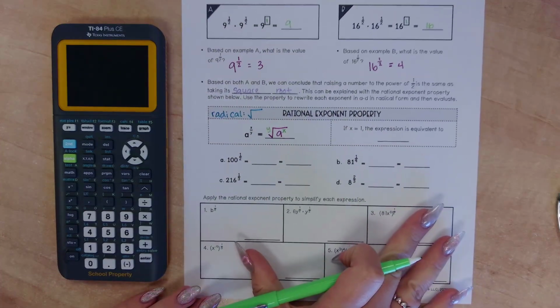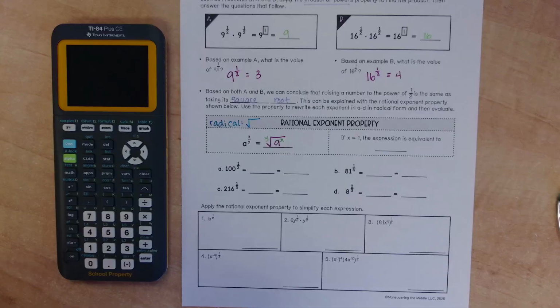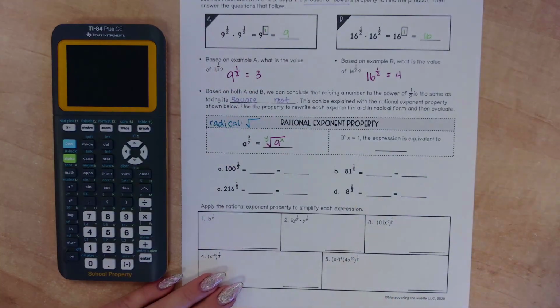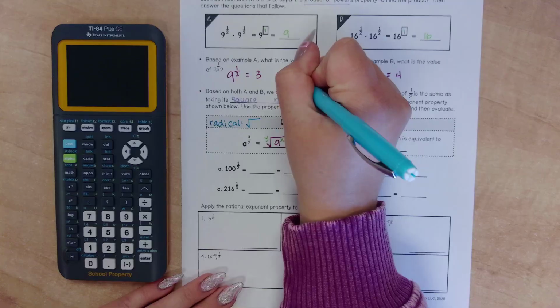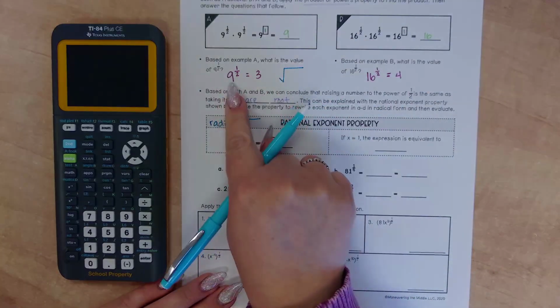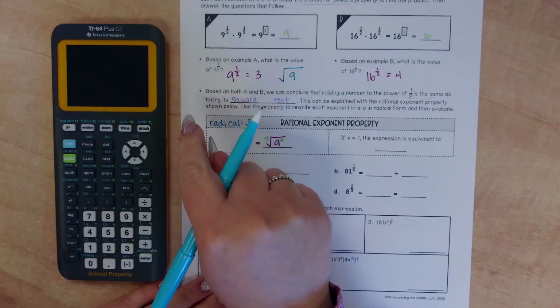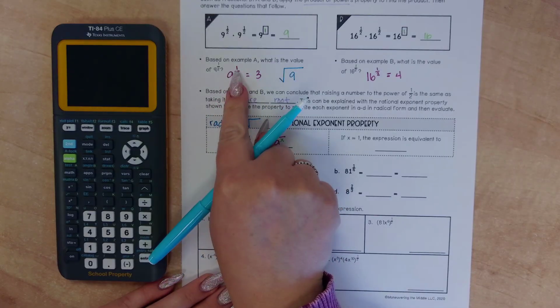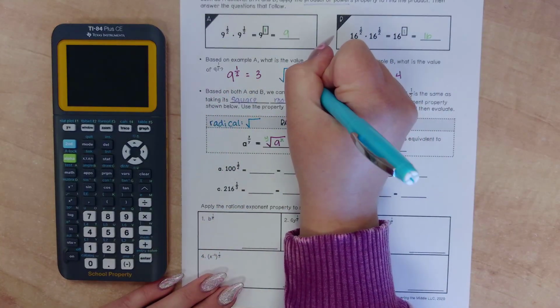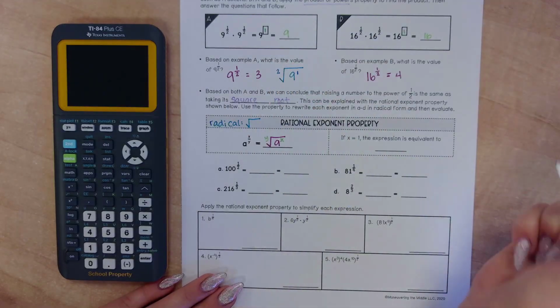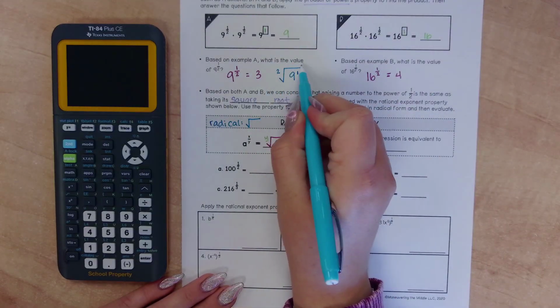I do want to come back up here real quick just to give you a visual of what that looks like. I have a fraction, therefore I need my radical sign. My base is 9, so it will go on the inside. Now let's place the 1/2. 1 is attached to the 9, and 2 is the name of the radical, meaning square root.